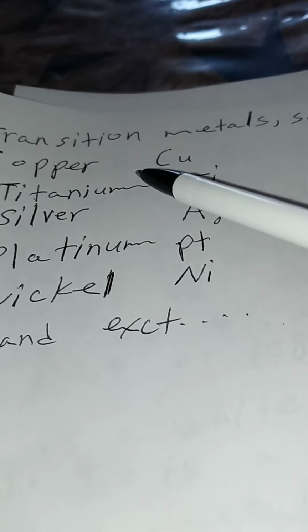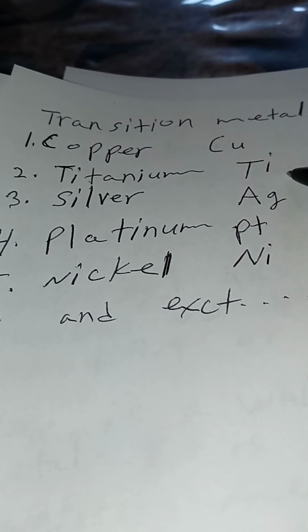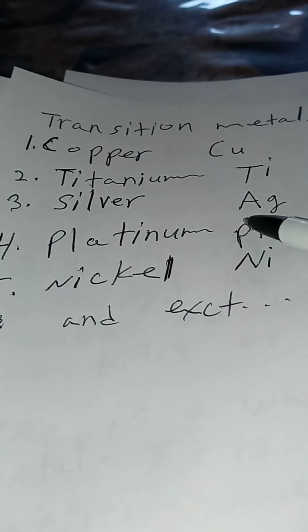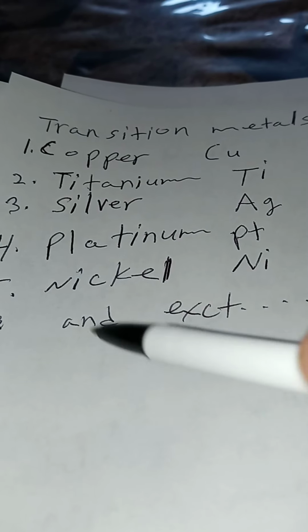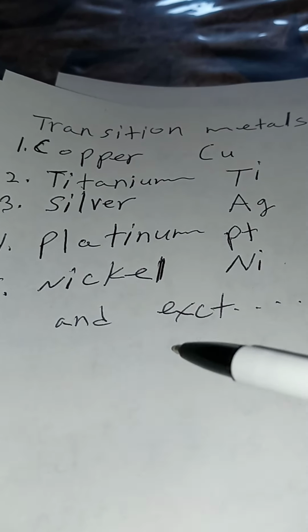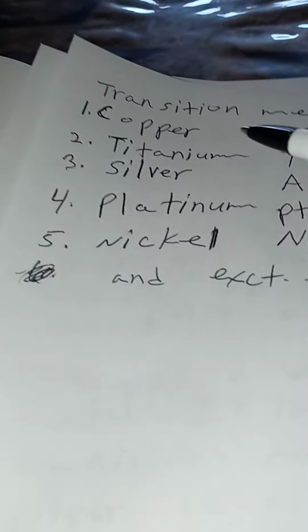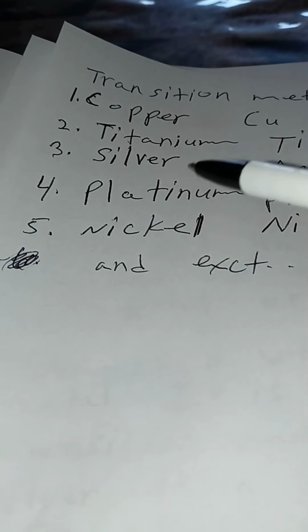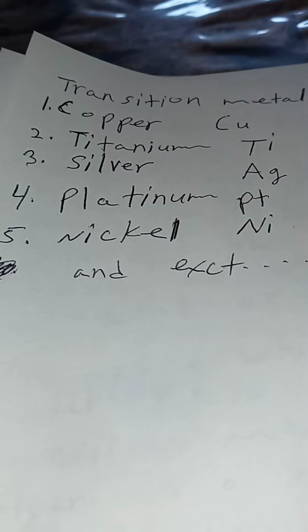So for now: copper, capital C and a small u; titanium, capital T and a small i; silver, capital A and a small g; platinum, capital P and a small t; nickel, Ni; and you have others there too. These are the chemical symbols for the transition metals that you'll find there. There are more, that's why you have Ni, etc.